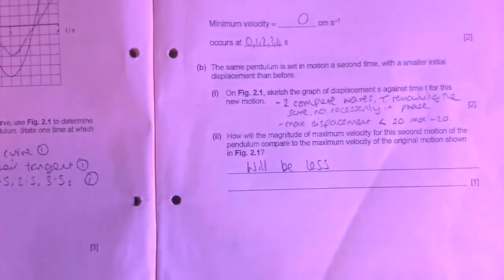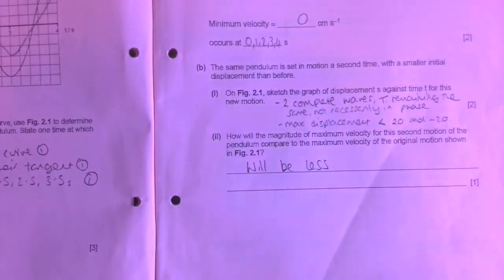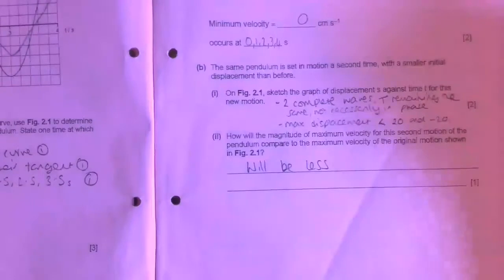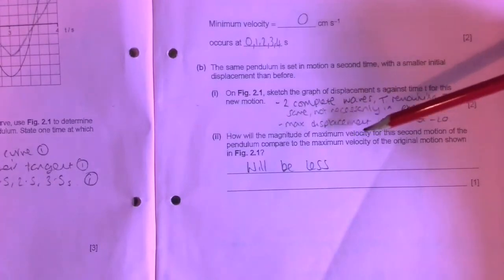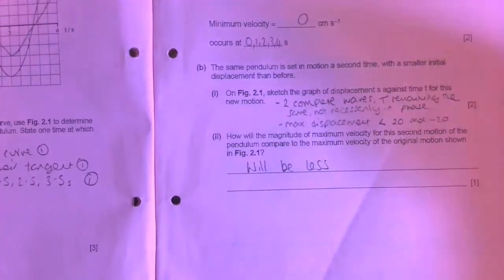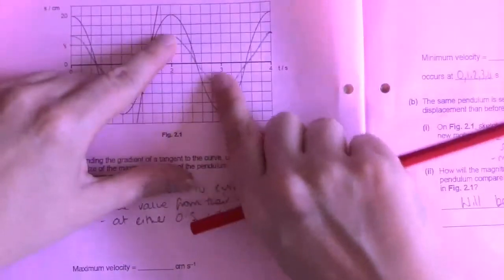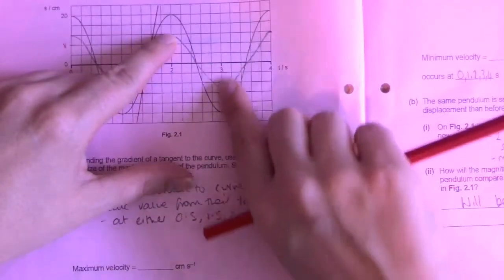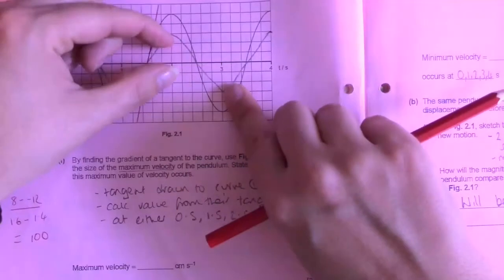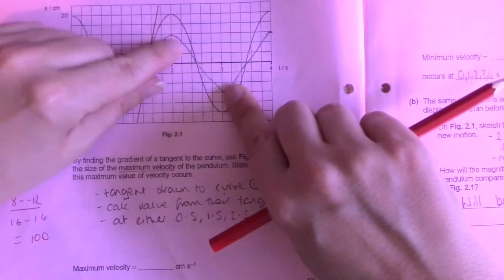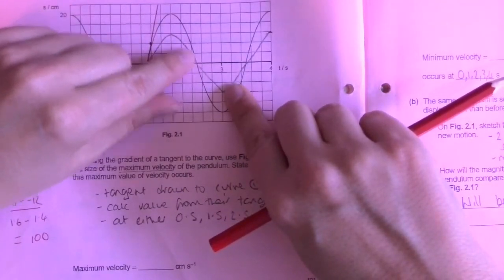Then, how will the magnitude of maximum velocity for the second motion of the pendulum compare with the maximum velocity of the original motion? So maximum velocity is at the maximum gradient. You can already see my answer, it's going to be less. The reason for that is because the horizontal distance between peaks and troughs is going to be the same, but because it's not being stretched up as high, it's not going to be as steep a curve here.